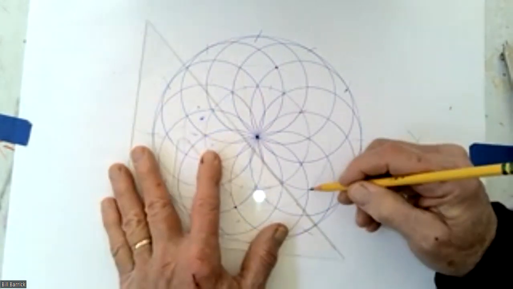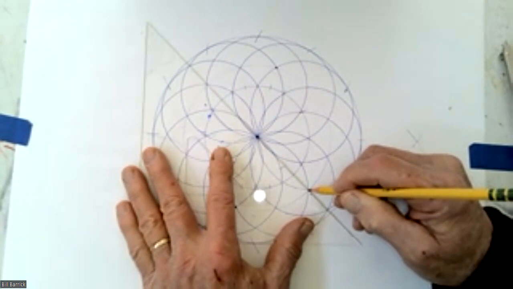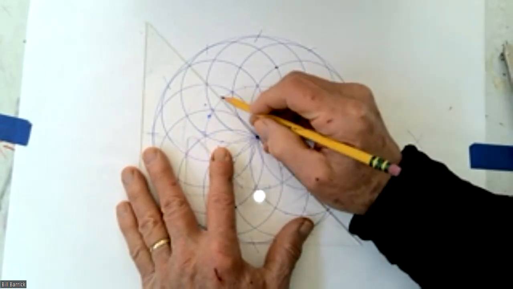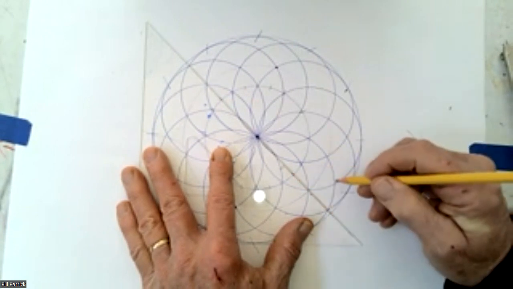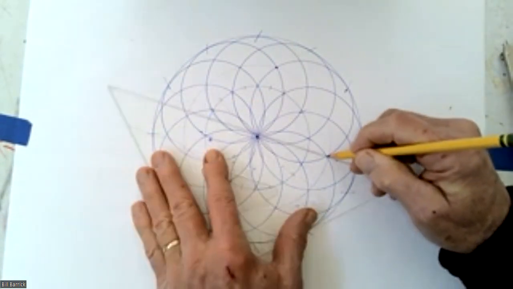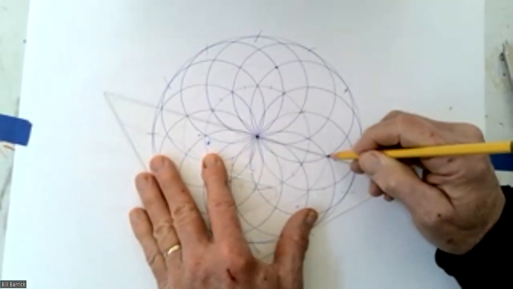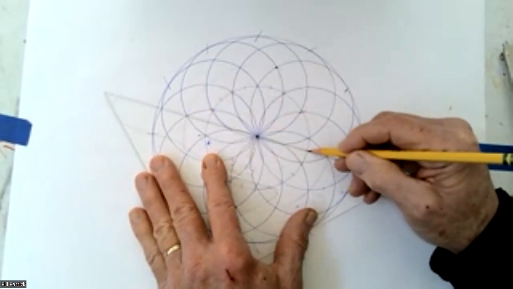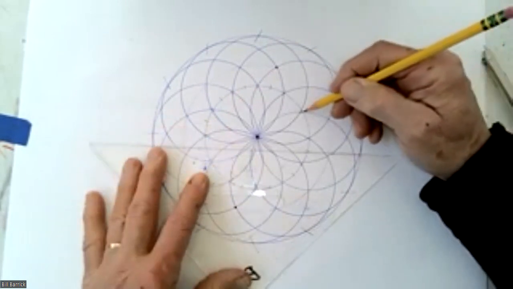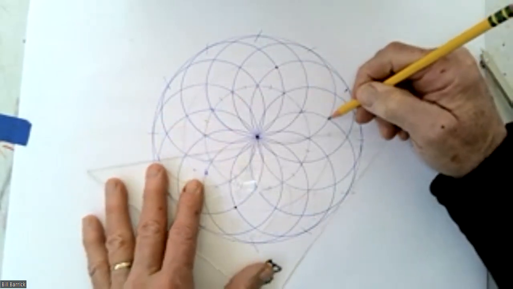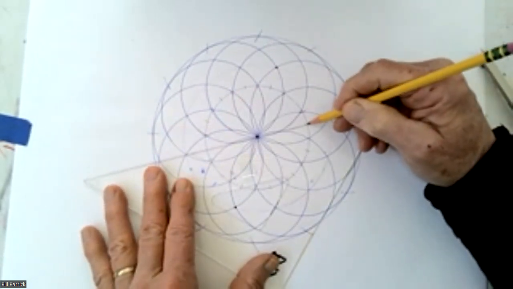You know, there's actually several different ways to do the same thing. I'm just showing you what, I guess, is easier to visualize. So I'm just going on around, connecting the 2 opposite points and creating a new point on that circle of center points. And that should do it.